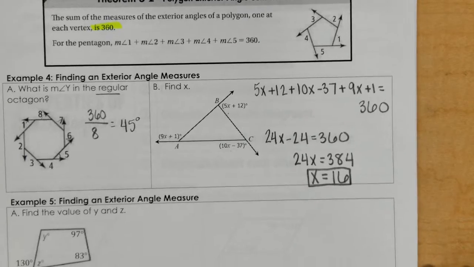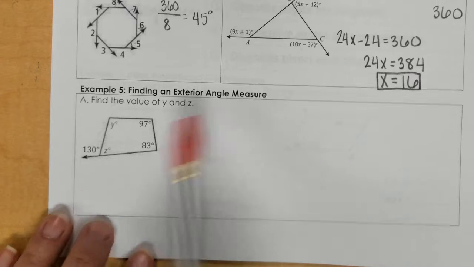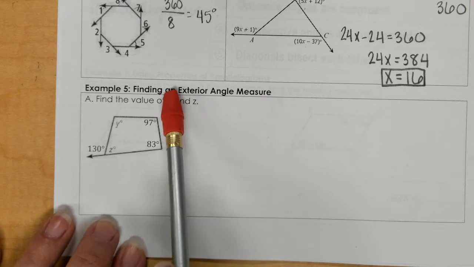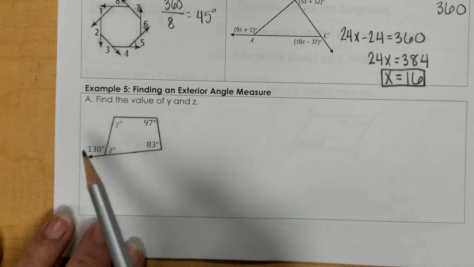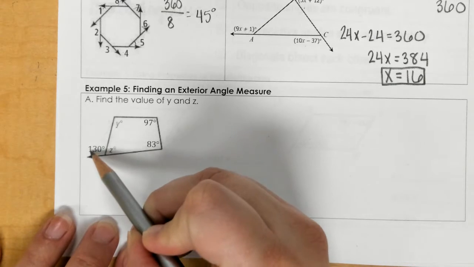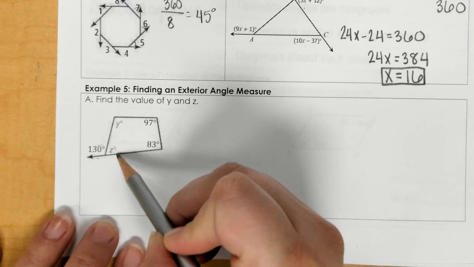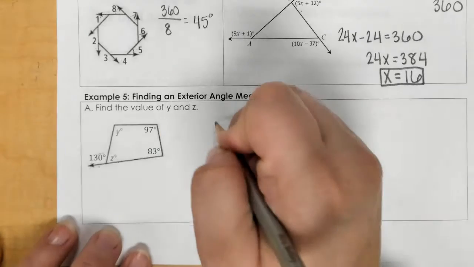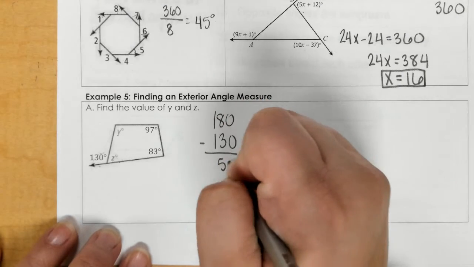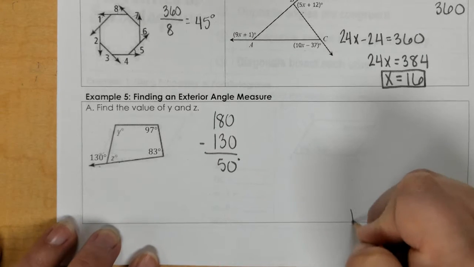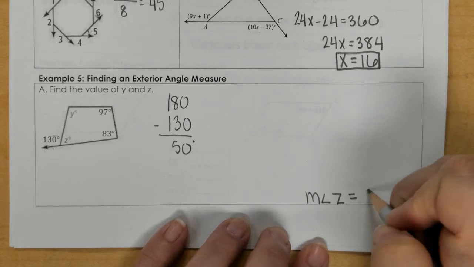Okay. Last but not least, we have example 5, finding an exterior angle measure. So that's really not the best title because you're given the exterior angle measure is 130. And you have to recognize that this angle plus this angle is 180 degrees, supplementary. So to get Z, I take 180 minus 130. And so the measure of angle Z is 50 degrees.